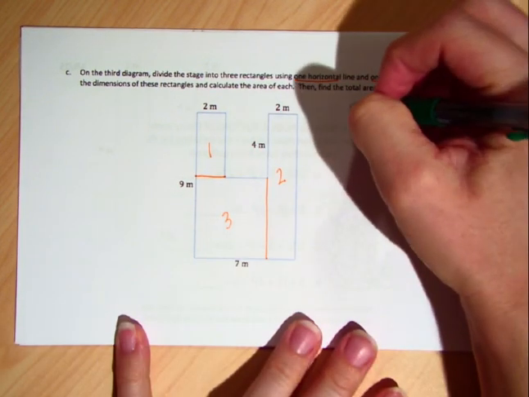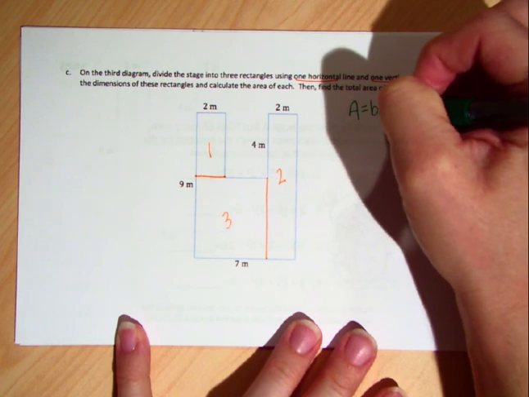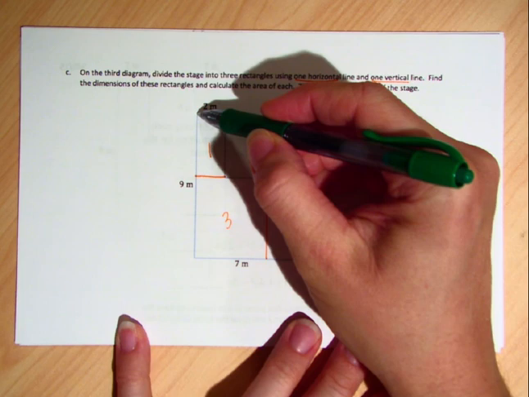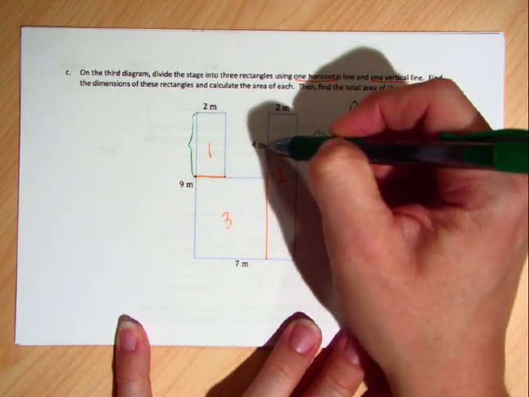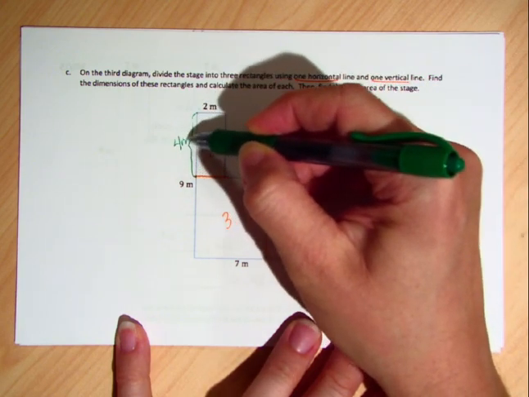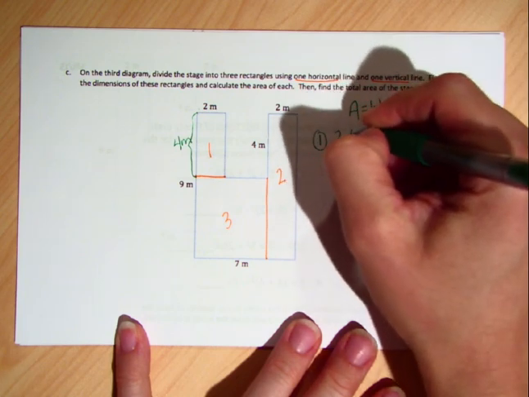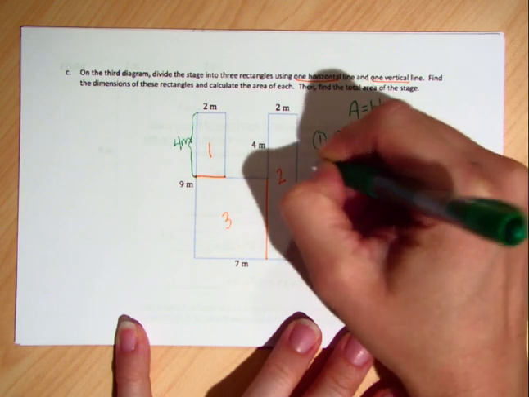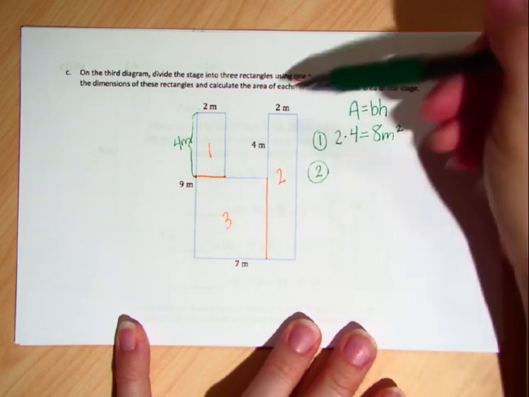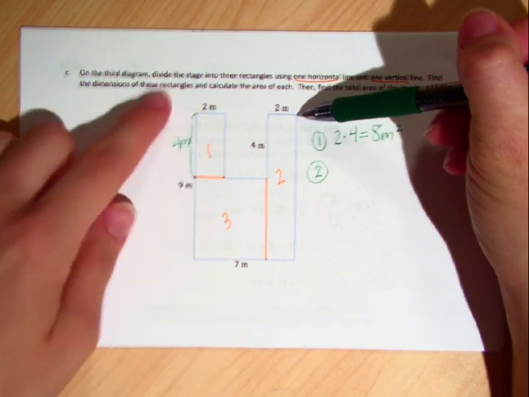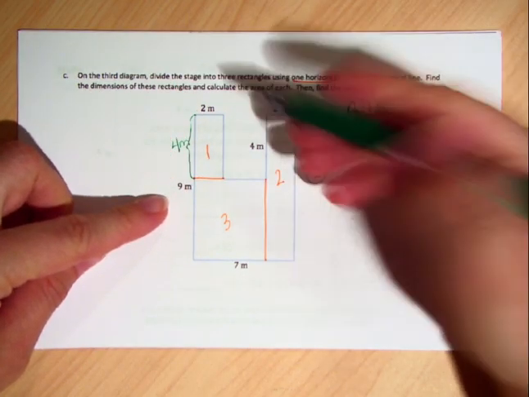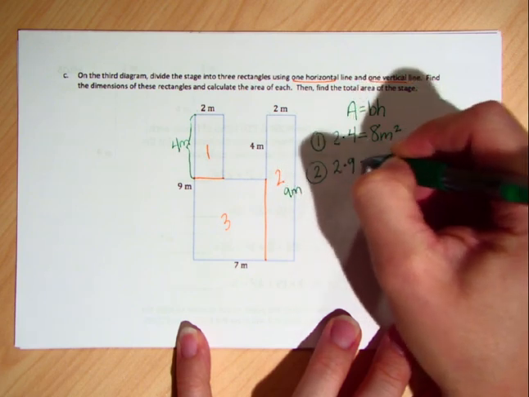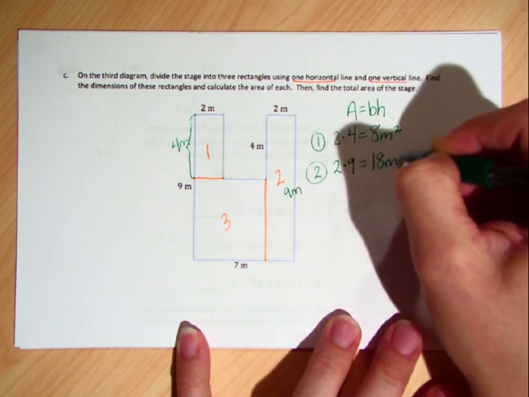Same idea, area equals base times height. So for the first rectangle, we have 2 by, we said that this was 4, because that's 4. So 2 by 4 equals 8 meters squared. Rectangle 2 is 2 by the whole thing, which we said was 9 meters. So we have 2 times 9 is 18 meters squared.